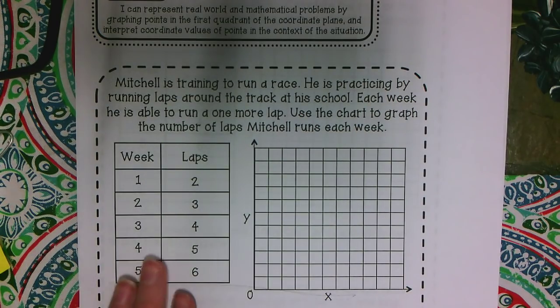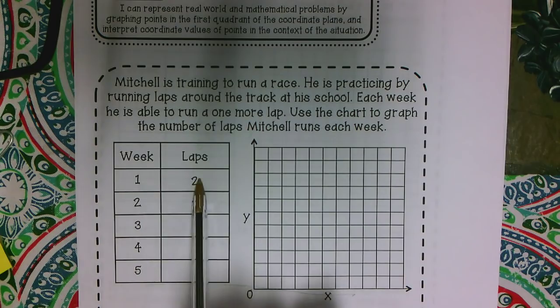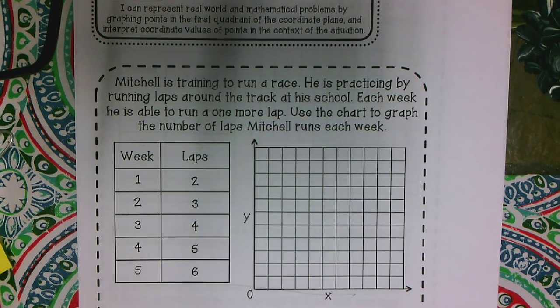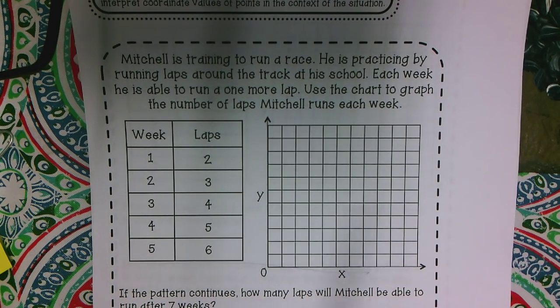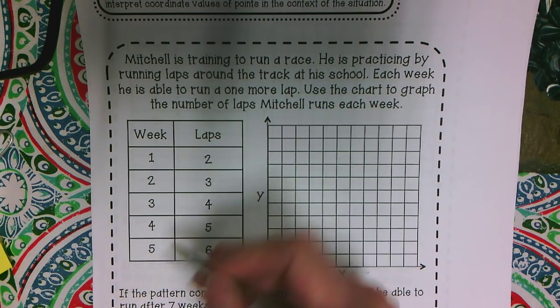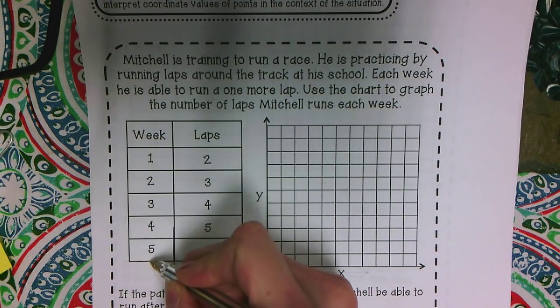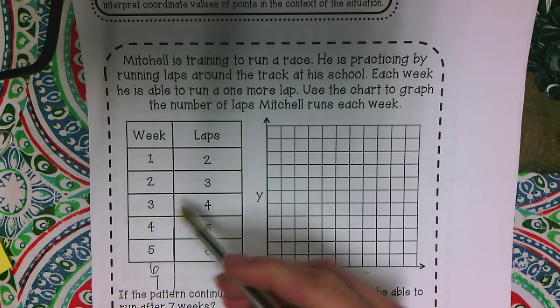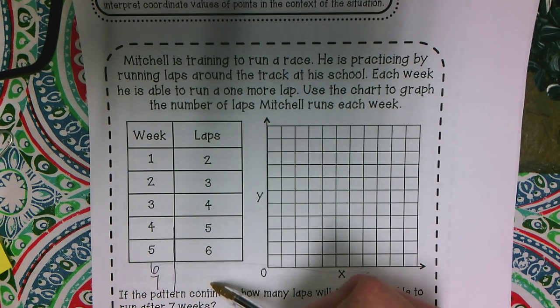So if we look at this, we can see week 1, how many laps, week 2, how many laps, and so on. So let's look down here. It says, if the pattern continues, how many laps will Mitchell be able to run after 7 weeks? When we look at our chart, we only go to 5 weeks. So if we continued this, we want to know 6 and the 7th week. Okay, so this would be after 7 weeks, how many laps could he run?